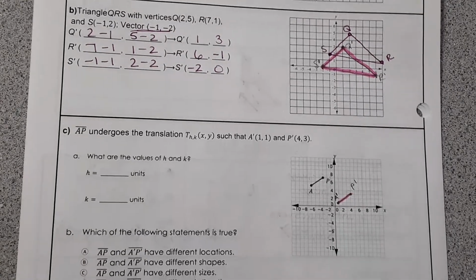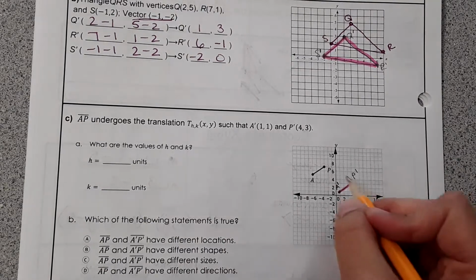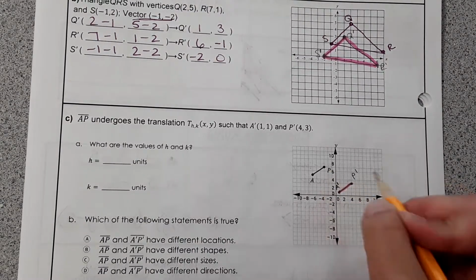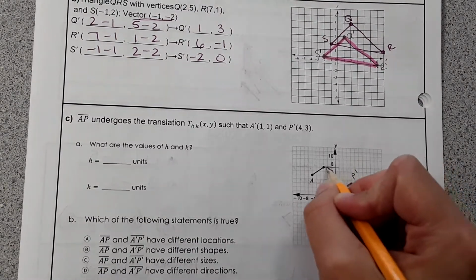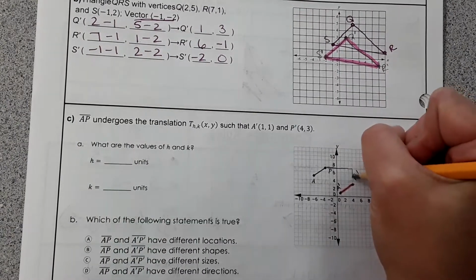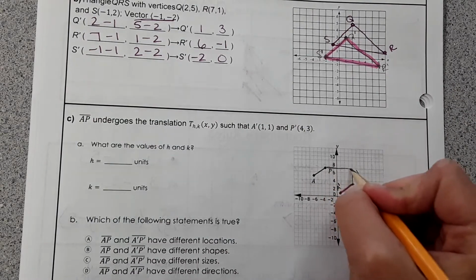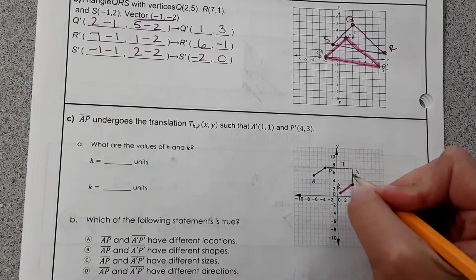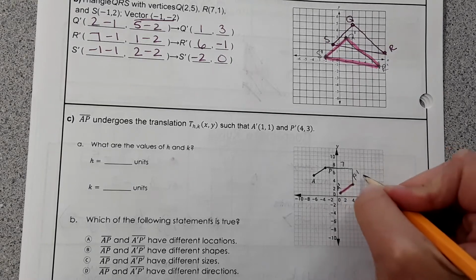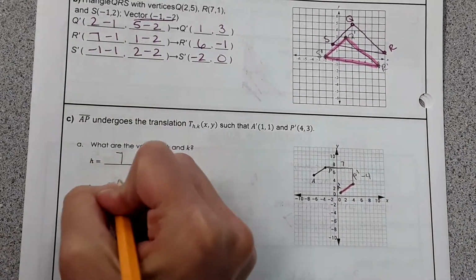Okay, what are the values of H and K? Well, we're going to just choose one point, so maybe I'll choose point P, and then figure out how it's moving from one to the next. So just sketching that out. It's going to the right 1, 2, 3, 4, 5, 6, 7 units, and then it's going down 1, 2, 3, 4, so negative 4. So our H is 7 and K is negative 4.